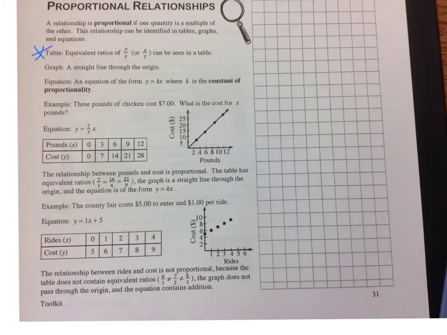Now let's take a look at what happens on a graph and how you can tell by looking at a graph. Graphs are actually pretty easy to tell. If it's a straight line that goes through the origin, then there's a proportional relationship. And it'll always be a line that increases up to the right, like this one down here. This is an example of a proportional relationship. It starts at (0, 0), and it goes up to the right. It's a straight line. That's a proportional relationship between, in this case, the pounds and the cost.